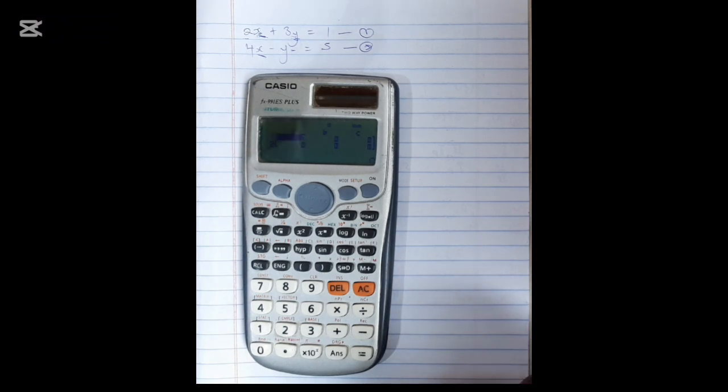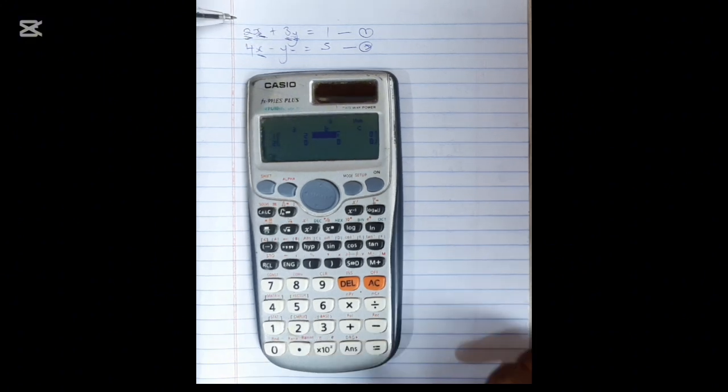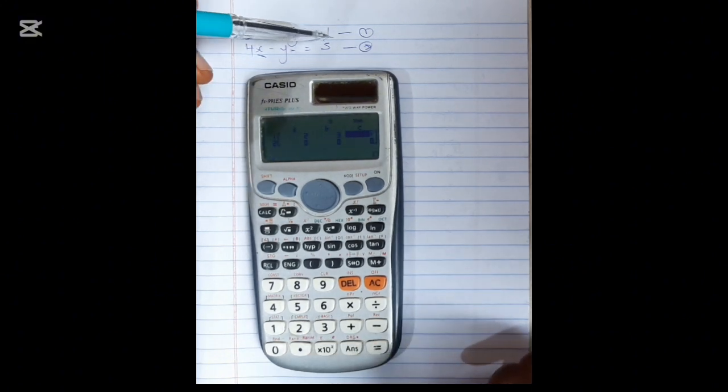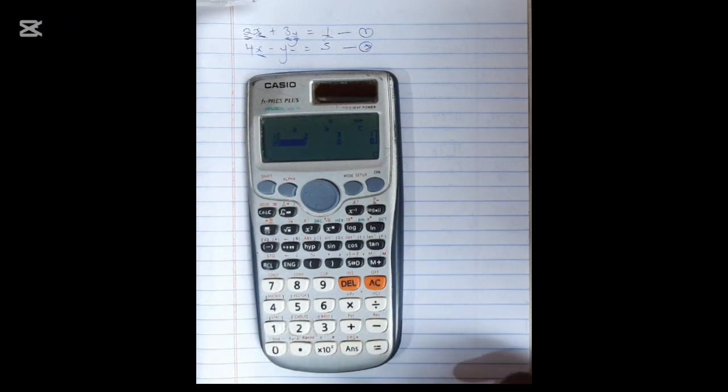So I'm going to enter the coefficients of the first equation. So we have the first coefficient being 2. So you enter 2 on your calculator, you press equal to. Then you enter the coefficient of y, which is 3. So you press 3 and then equal to. Then you enter the constant, which is 1. So 1 and then equal to.